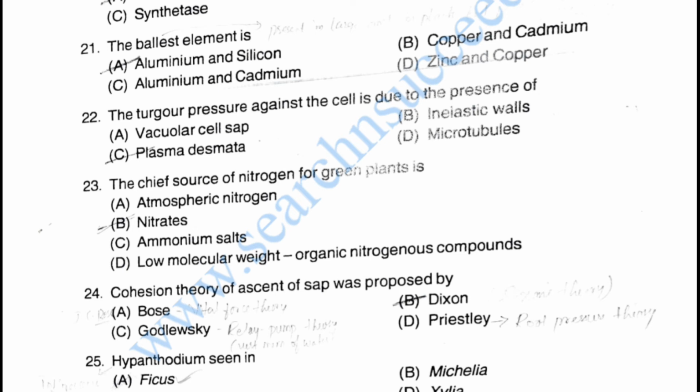Next is question number 23. The chief source of nitrogen for a green plant is. Okay, you'll have to answer that for a green plant, the chief source of nitrogen, what is that? That is the nitrate. Nitrate is the chief source of nitrogen. It means green plants can absorb the nitrogen in the form of nitrates, not directly the free atmospheric nitrogen. Clear?